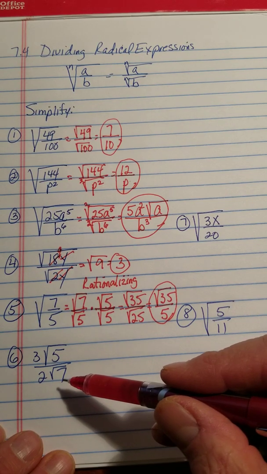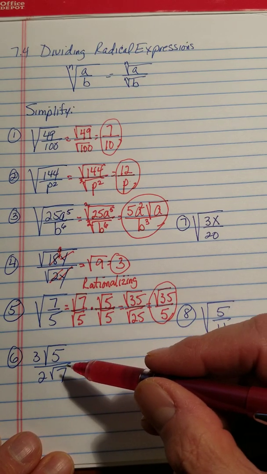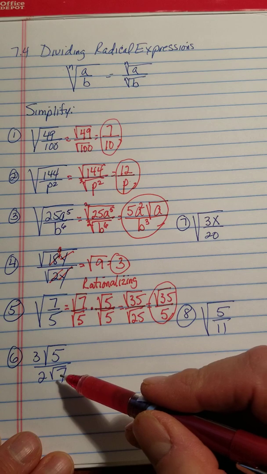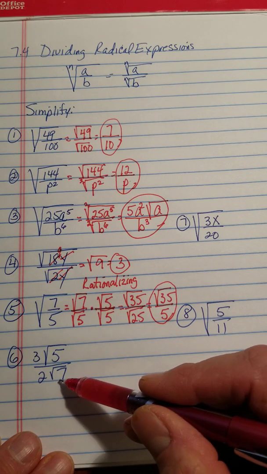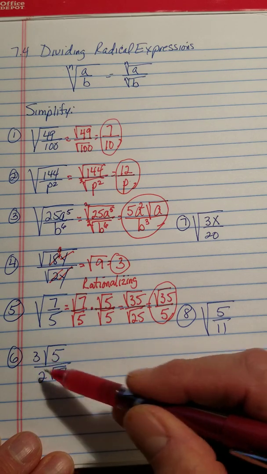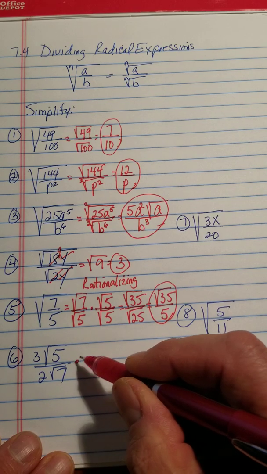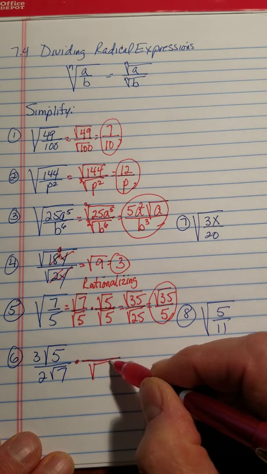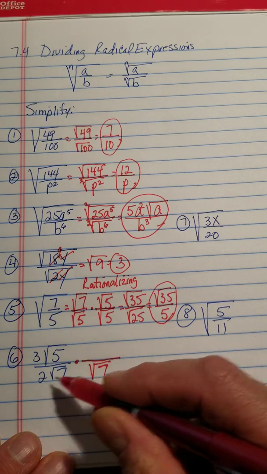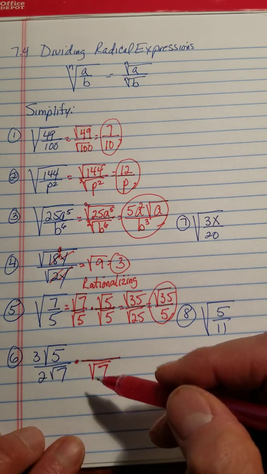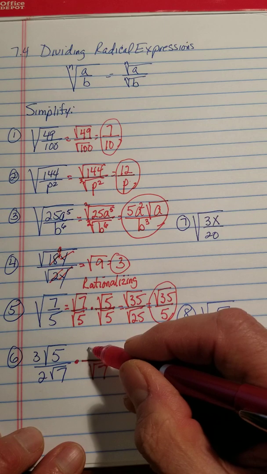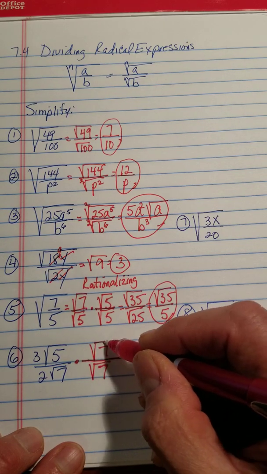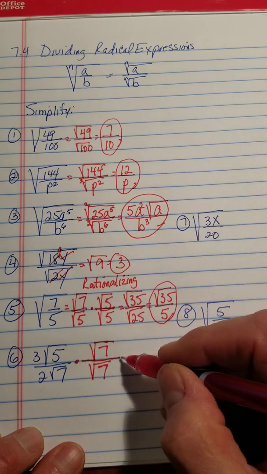Now, number 6. You can't take the square root of 5, can't take the square root of 7, can't divide anything that goes evenly. So I need to get rid of the square root on the bottom. Multiply only by the square root that's on the bottom. Leave the other part, that's the 2, alone. And whatever you write on the bottom, write on the top. Because this is equal to 1.